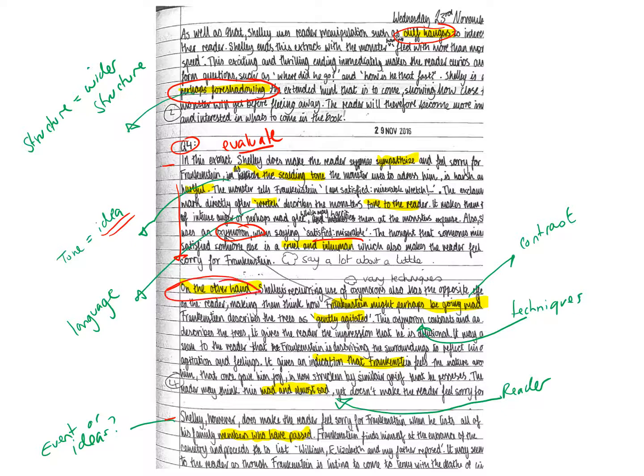We then have an interesting contrast suggesting that Shelley isn't making the reader sympathize for Victor Frankenstein. And this idea of contrast becomes its own implicit evaluation. Again, techniques are being used in here, and the reader is being mentioned specifically.